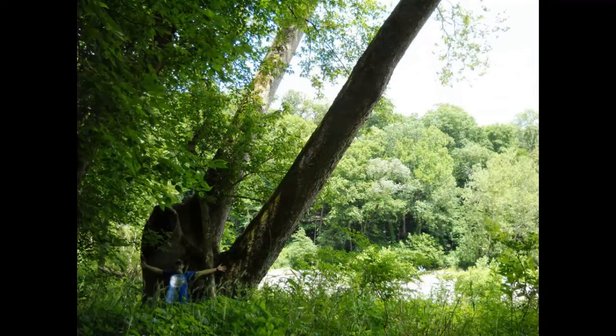This is another one that I found in Turkey Run State Park in Indiana. It's a huge sycamore tree that you can actually climb down inside of and out the other side. So you can see, based on me with my arms out, how big this tree is.